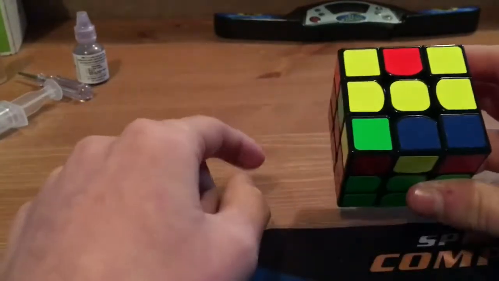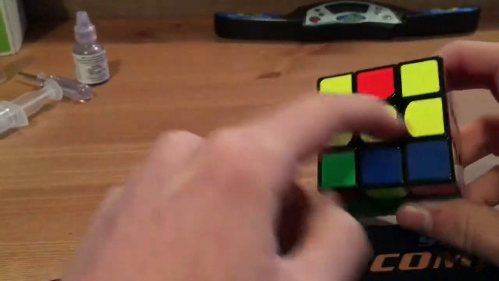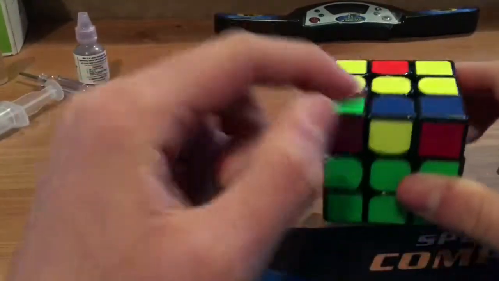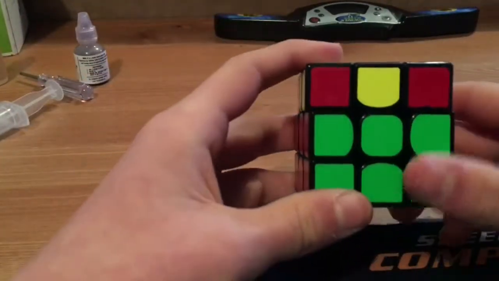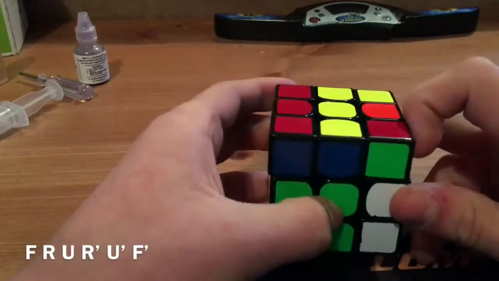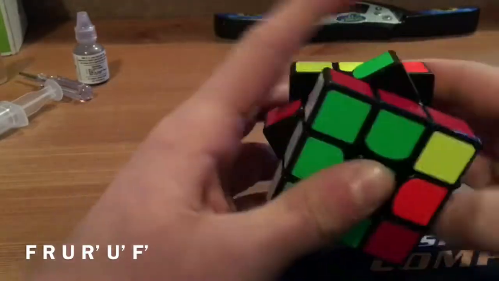So you guys probably recognize this case, but here is how to if you don't. The way you recognize it is you just have a bar, a line of yellow pieces that are orientated, and then this one and that one are going to be flipped. So it's very easy to do. F, R, U, R prime, U prime, F prime. Just one more time.